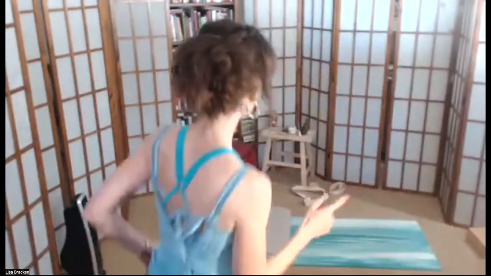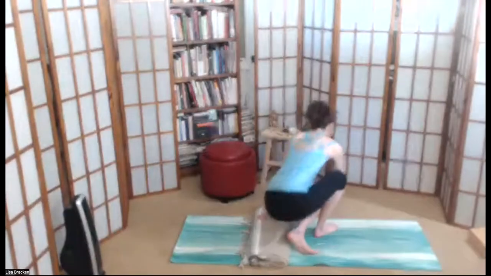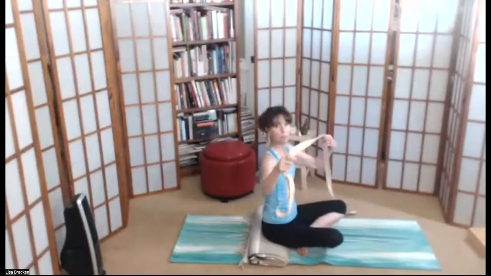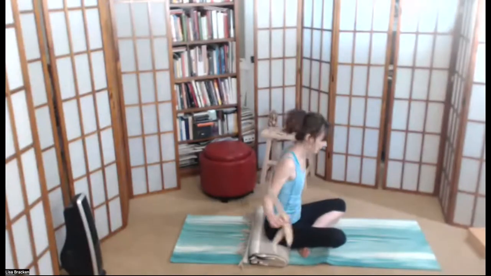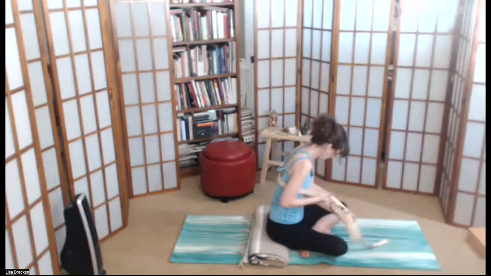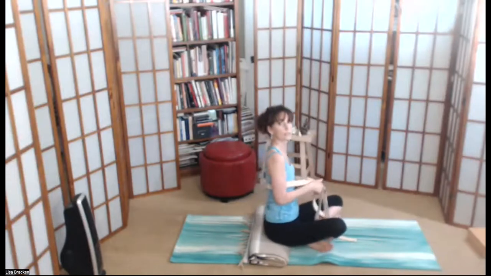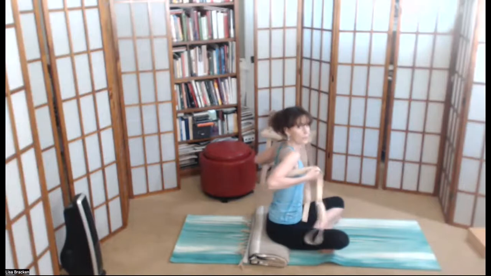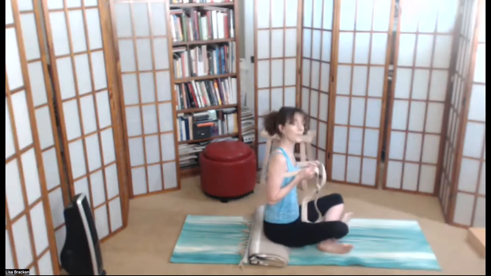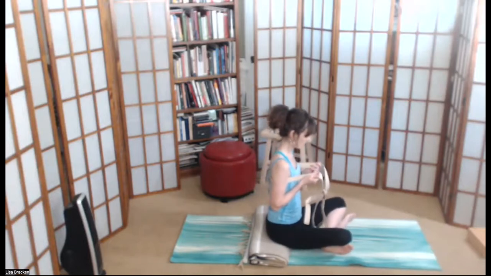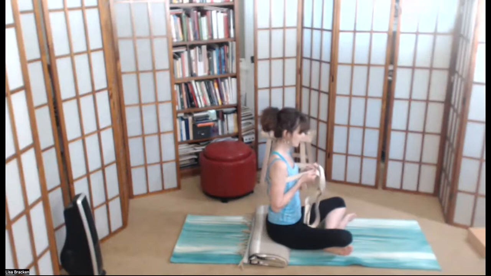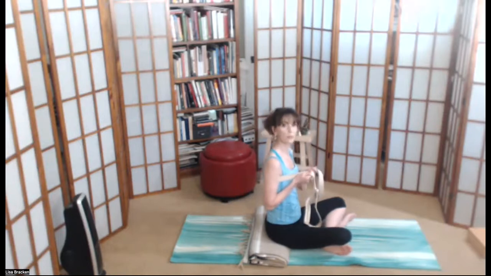Okay, now, one more thing. Grab your strap again, please. Bring it behind you. And let's find this one more time, take your strap up high, right underneath your armpits. Not too tight, not too loose. 3 breaths. Isolating your breath as best you can into your strap.